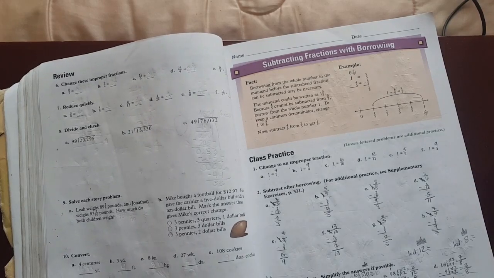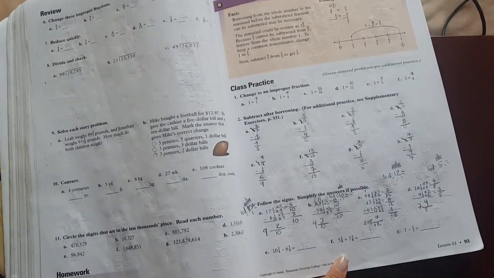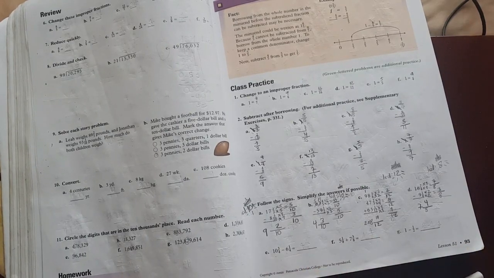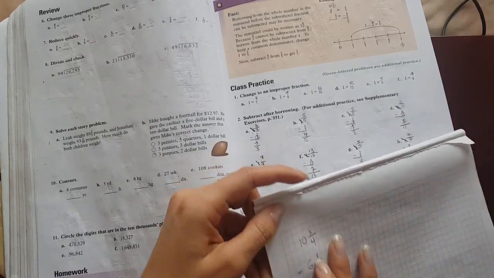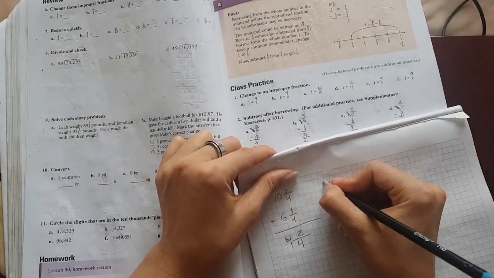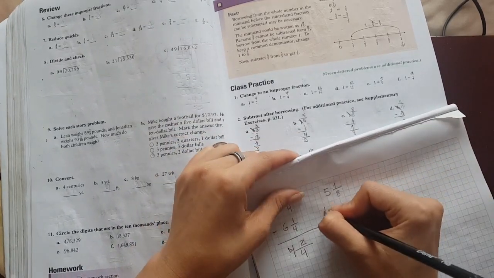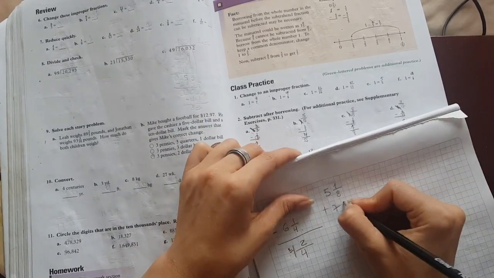Now, we are going to do the letter F. Again, if I have it in a horizontal way, I can change it to a vertical way. So it will be 5, 1 over 8, plus 7, 3 over 8.